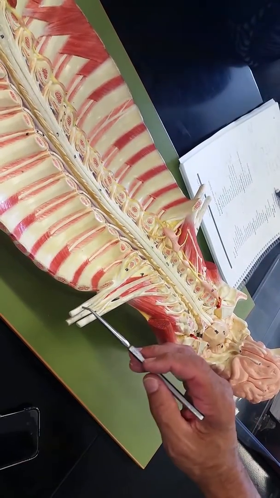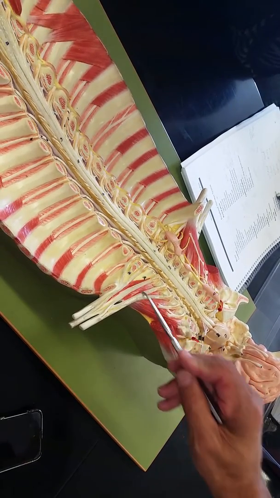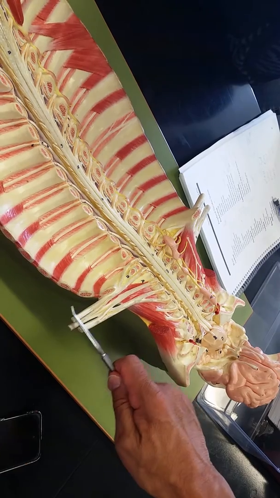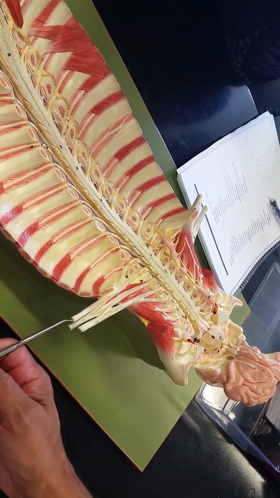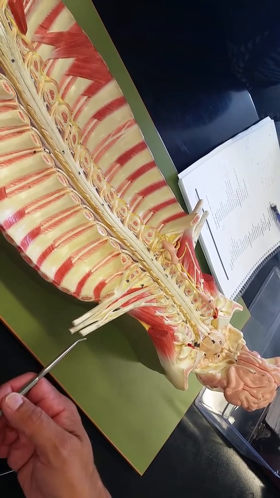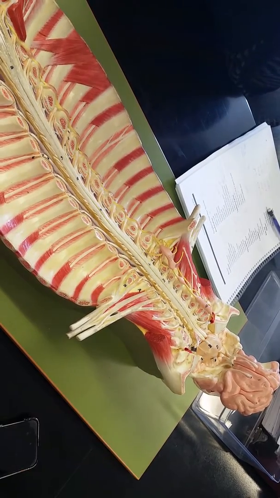Okay, these now are the chords. All right, so these would be the trunks, the divisions, the chords, because these are rootlets. Okay, so these are the chords. So this is my arm like this. This is the medial side, so that's the medial chord. This is the lateral side, the lateral chord. This is in the back, the posterior chord.